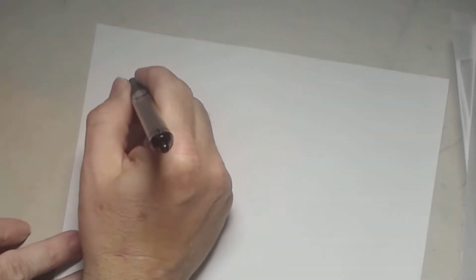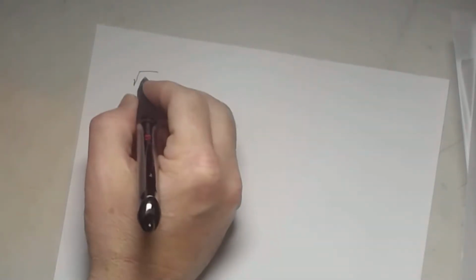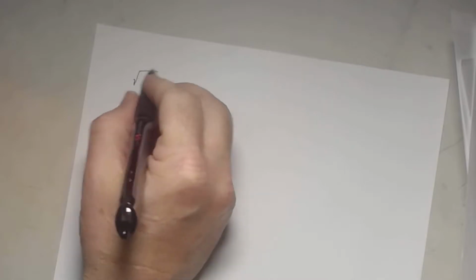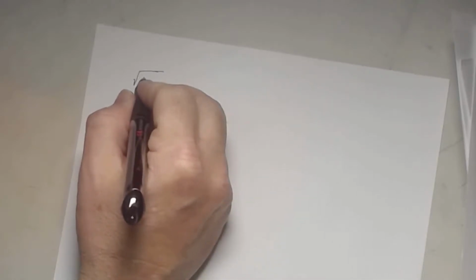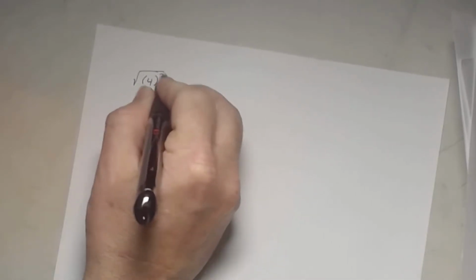All right, here's the idea. What is the square root of 4 squared? 4 squared is 16, and the square root of 16 is 4.